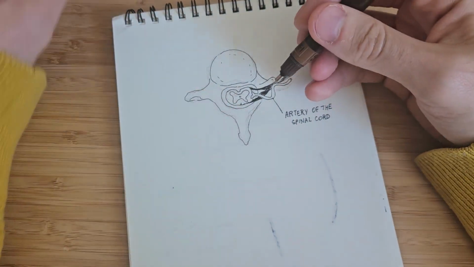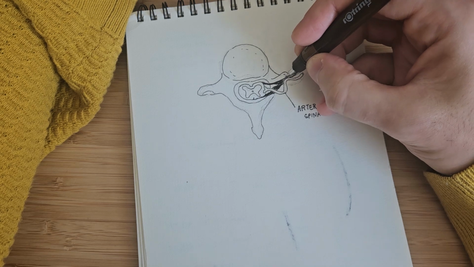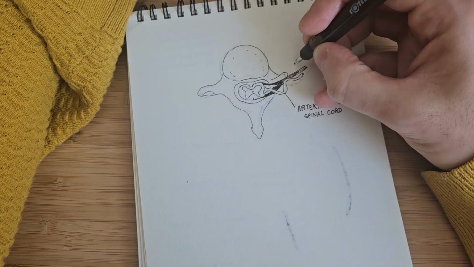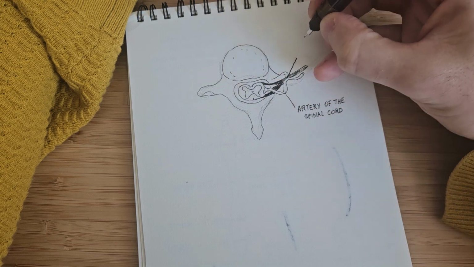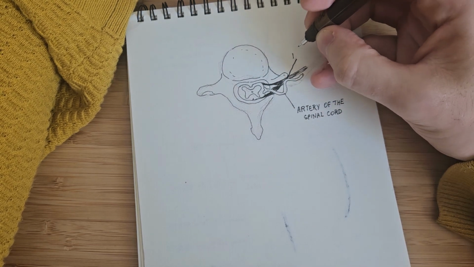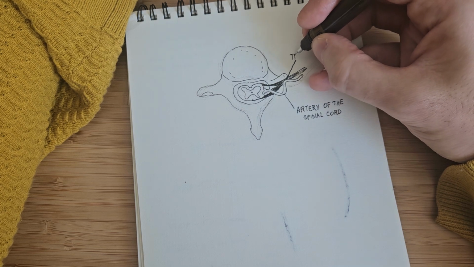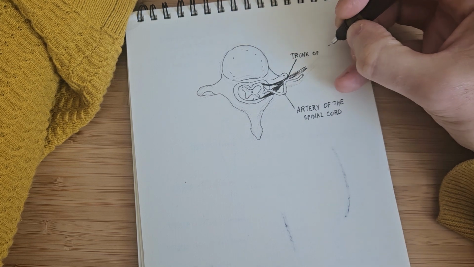This is the trunk of spinal nerve. Let me label like this. This is the trunk of spinal nerve.